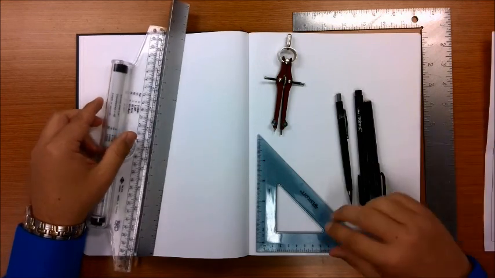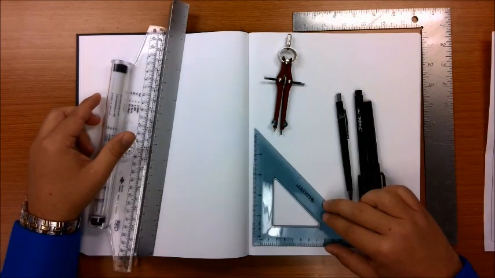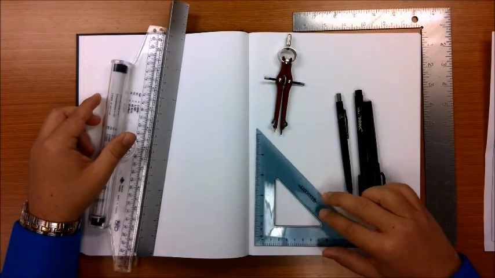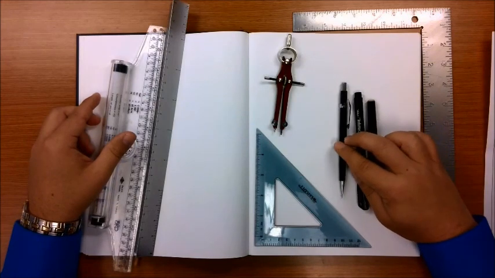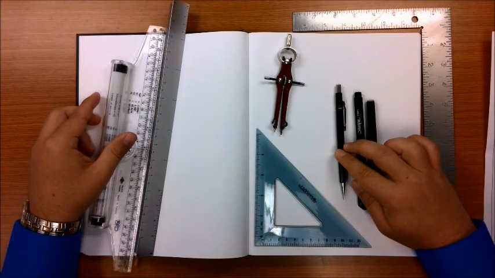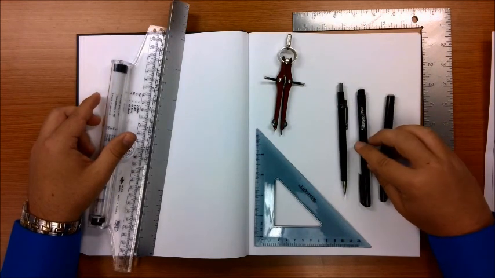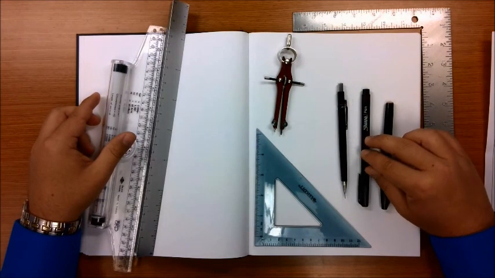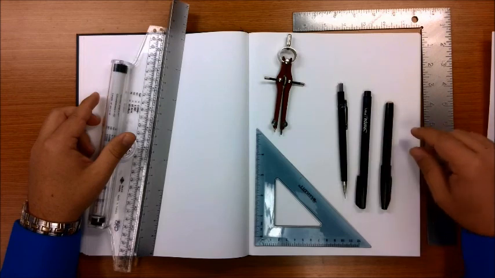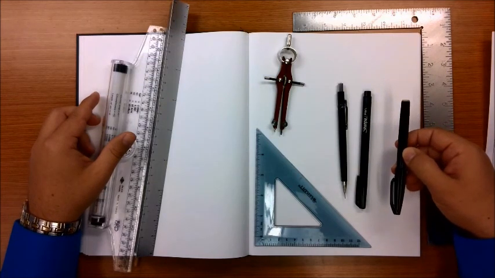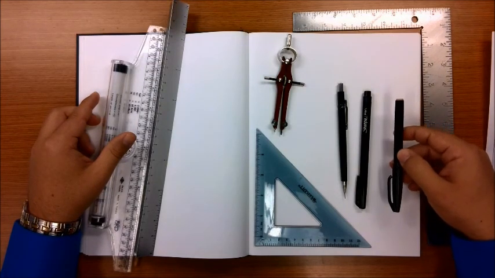That can work as well. You're going to want a 45 degree triangle, some kind of pencil or writing utensil, a compass, and at the very end you'll probably want a fine-lined pen of sorts. I've got just a Sharpie fine point, as well as a sign pen for some thicker line types.